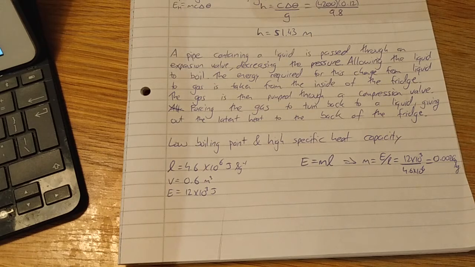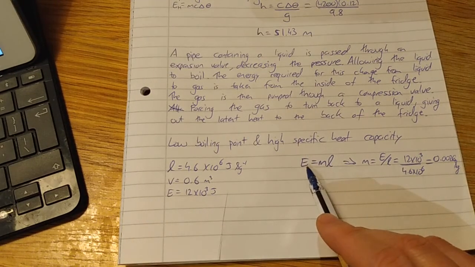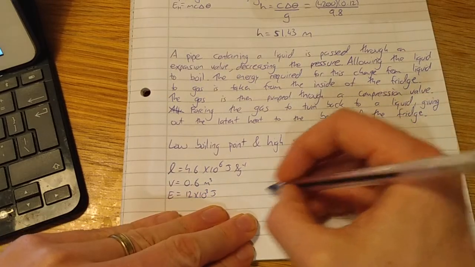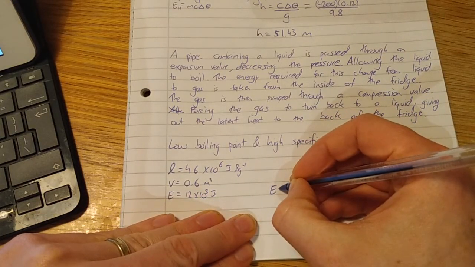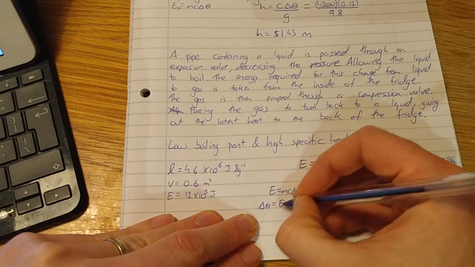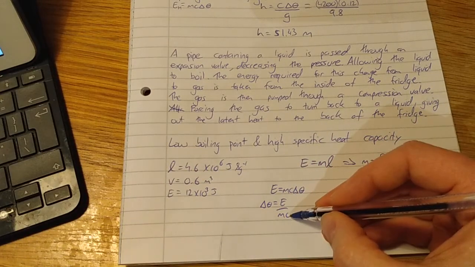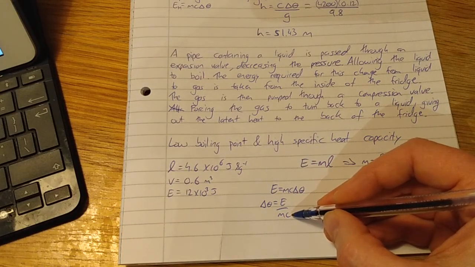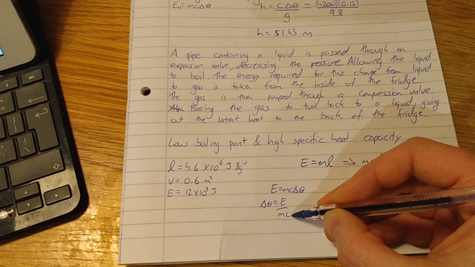Okay, so I know I'm going to use E equals mc delta theta. I know the E, the m, the fall. So I'm going to use E equals mc delta theta, rearranged to be delta theta is equal to E over mc. That's the specific heat capacity of the air, isn't it? What is it that I'm dealing with here? Yeah, because the air is losing the temperature. So that's the specific heat capacity of the air.